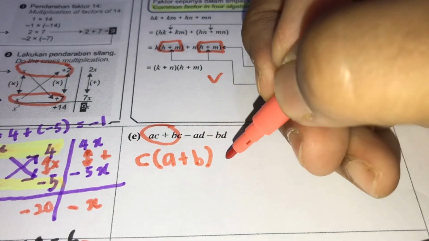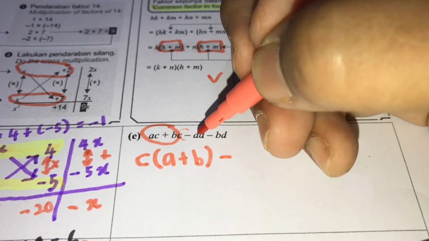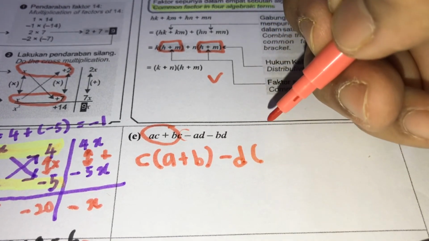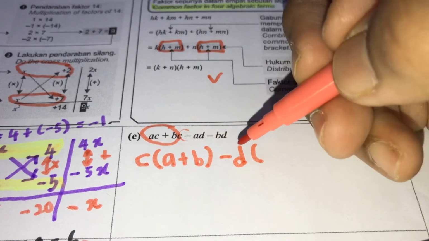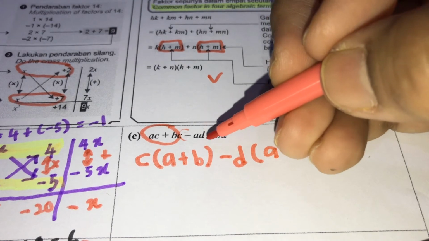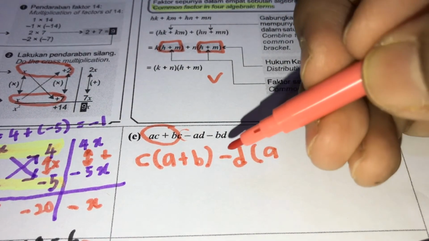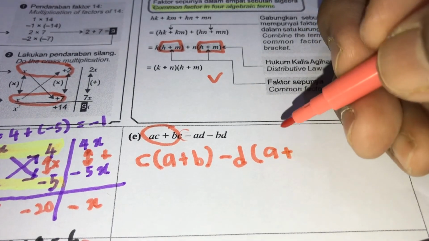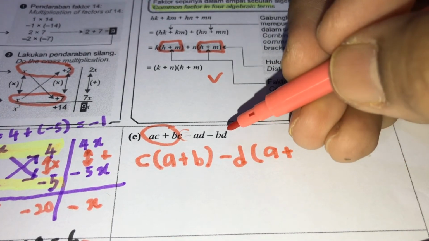And then minus here, because it is minus. The same factor here is D, right? Put D outside, and then A. But here it is negative, right? You cannot put negative here, because negative times negative is positive. So you must put plus. Negative times positive becomes negative. So you put plus here and then B here.